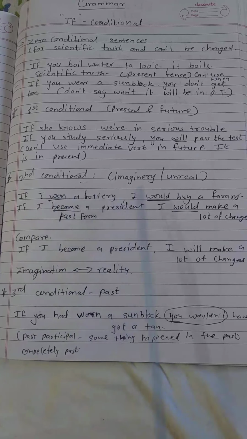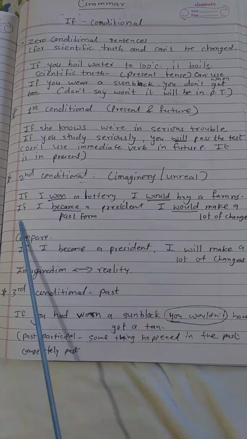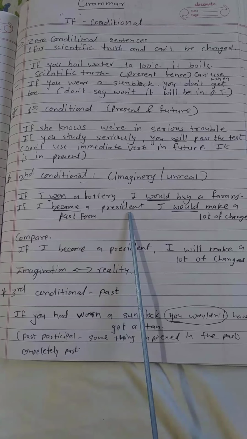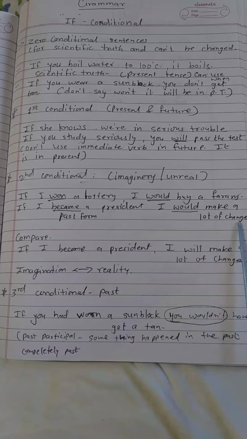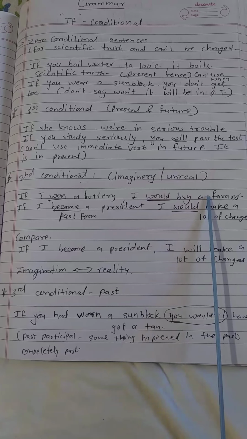If one is in past, another would be in past. If I became a president, this is past, I would make a lot of changes. So past formation would be there in imaginary or unreal sentences, right?